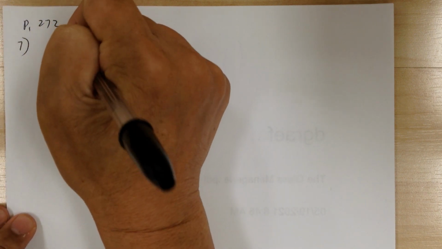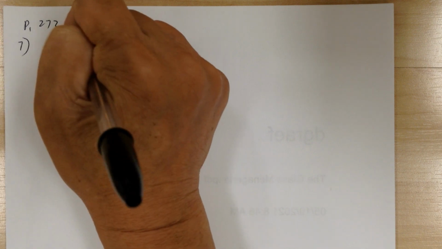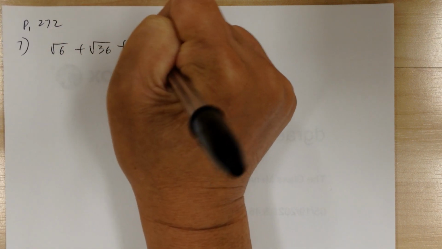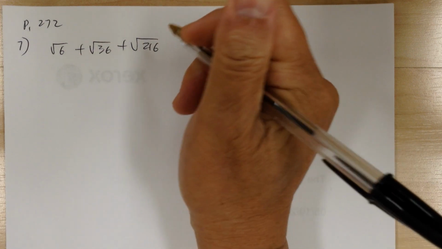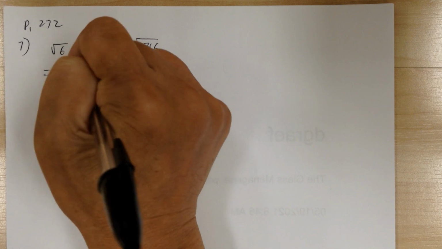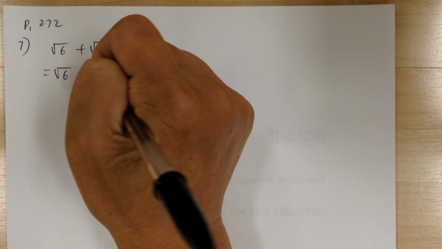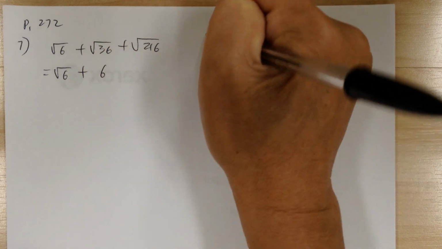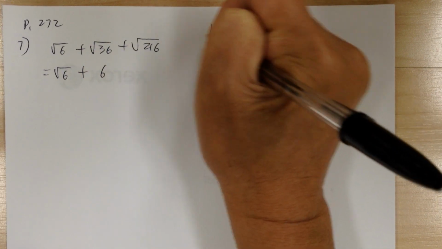Number 7, you got square root of 6 plus square root of 36 plus square root of 216. Okay, so that's one. Simplify each part. So this one, there's nothing you can do. This one, you're going to get 6, right? Square root of 36 is 6 because it's a perfect square. Now, if you don't see that, then just go to the side.